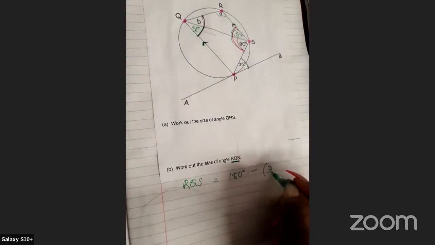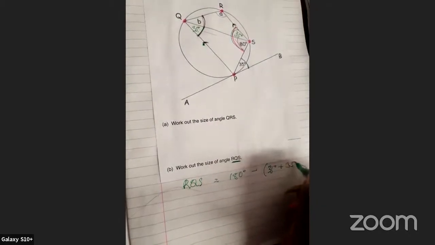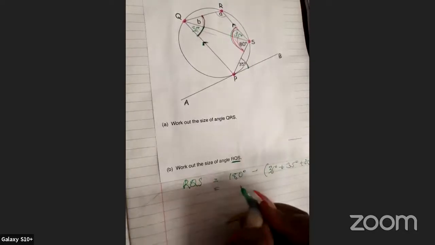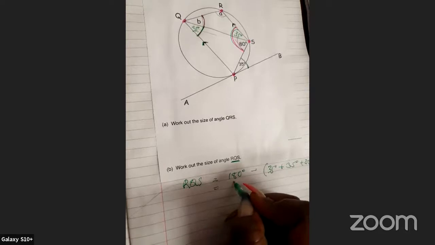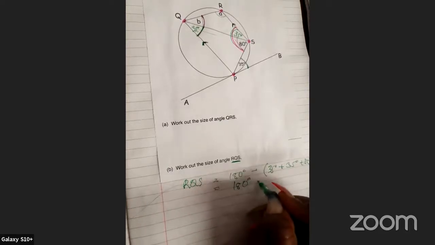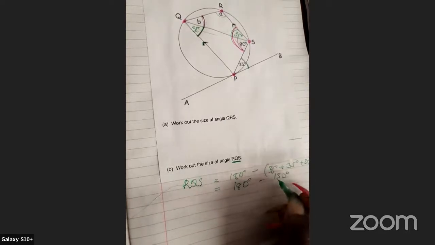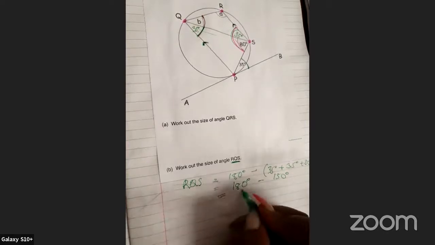So it's minus 35 degrees plus 35 degrees plus 80 degrees. That would give me 150, which leaves me with 180 minus 150 degrees, which leaves me with 30 degrees.